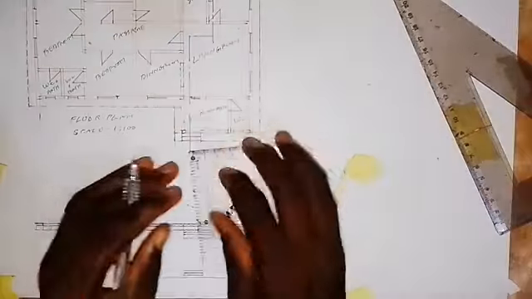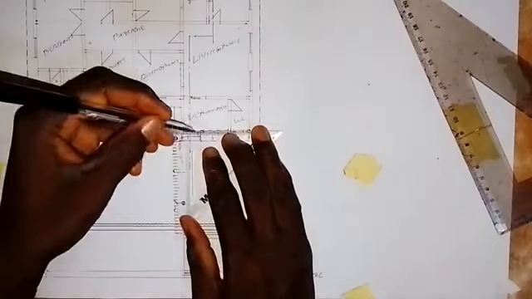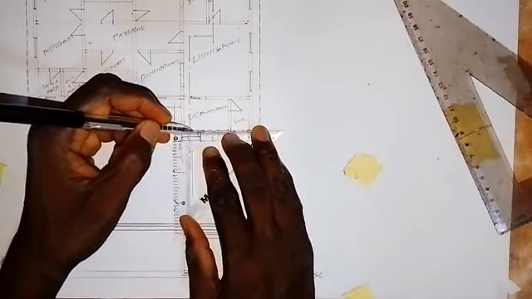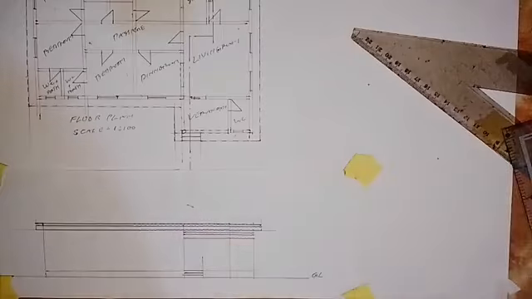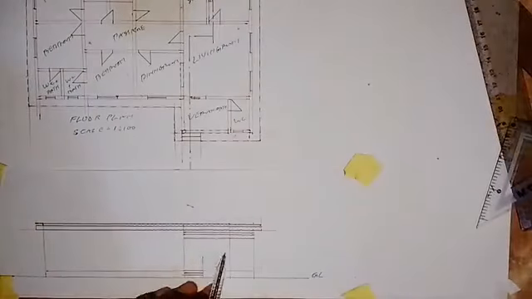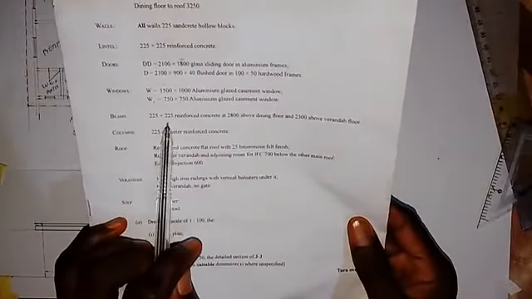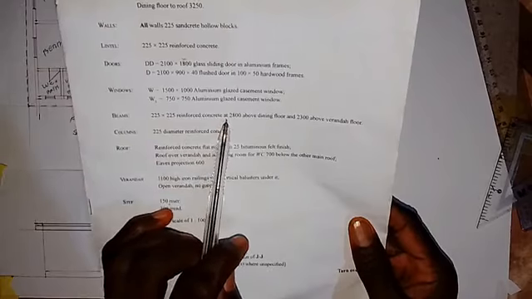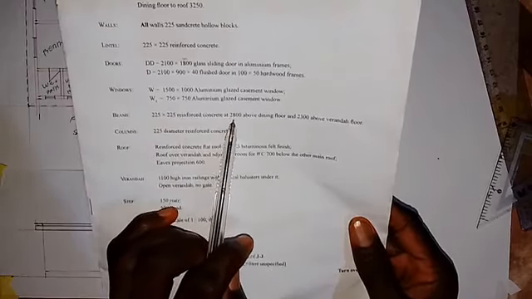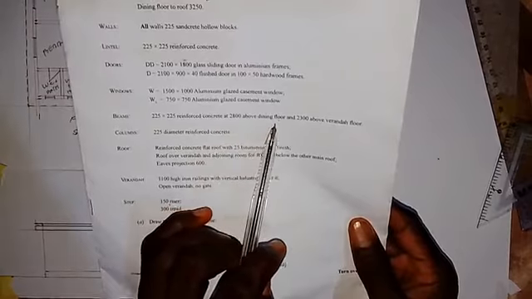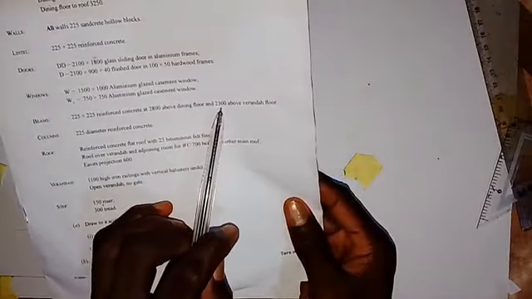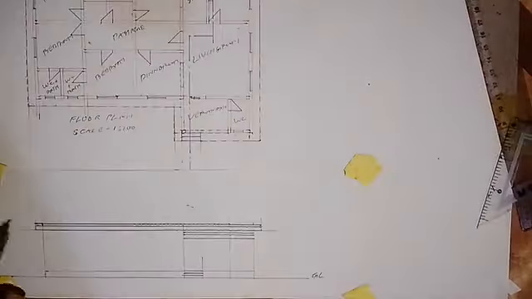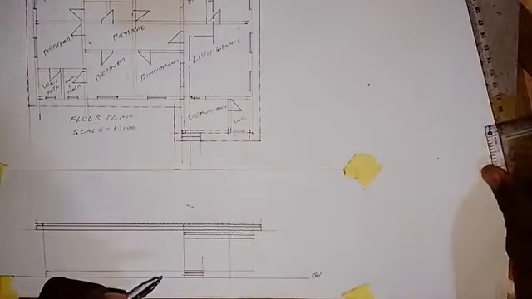This beam cuts across this line, so it will go like this. It's above, so this goes to this end here. All right, let's look at the information about the beam so that we can position it here. For the beam, we have the beam 225 by 225 reinforced concrete, 2,800 above dining floor, they are talking about this one, and then 2,300 above veranda.